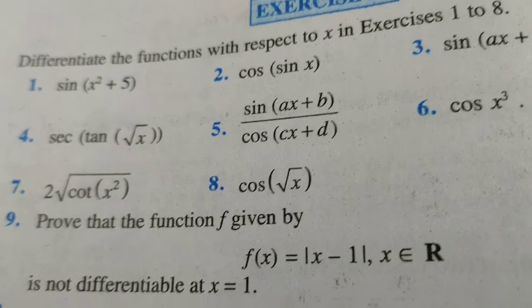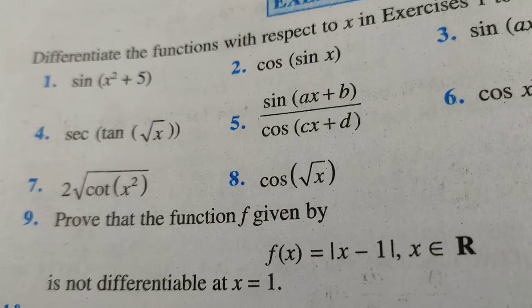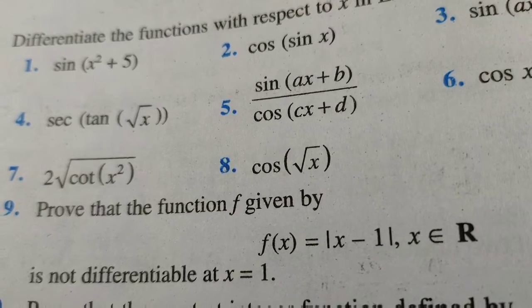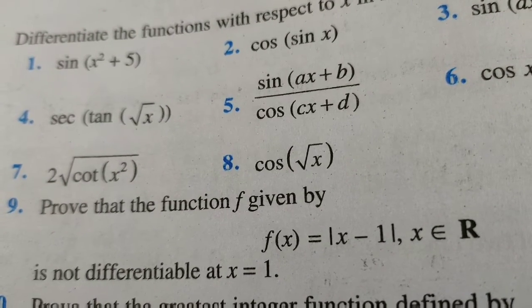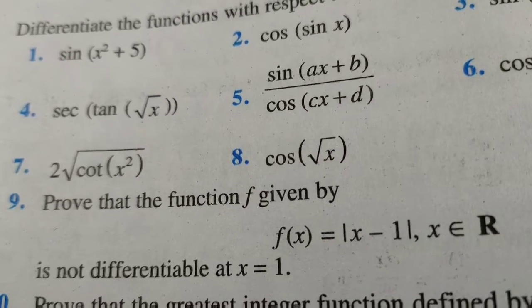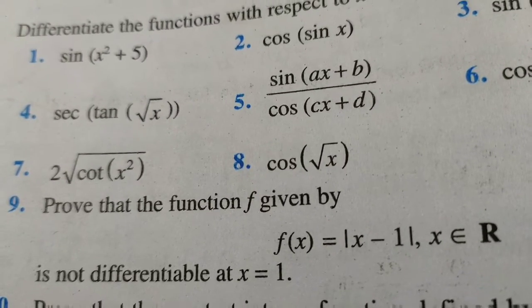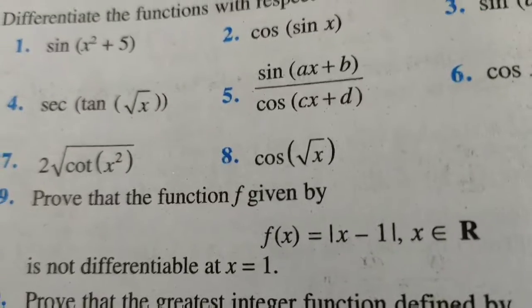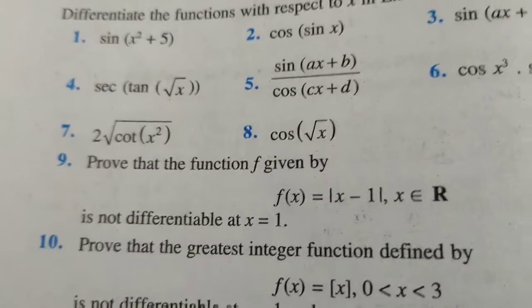Exercise 5.2 question number 9. Prove that the function f given by f(x) = |x - 1|, x belongs to R, is not differentiable at x = 1. Now we know that the modulus function is everywhere continuous. So this function f(x) is continuous at x = 1 also. But whether it is differentiable or not at x = 1, we will check that.